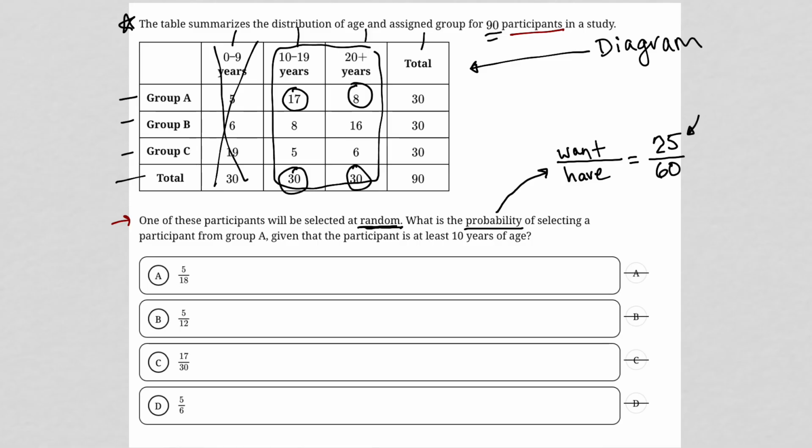Whereas what I have is, well, how many people am I choosing from? Well, to be at least 10 years of age does not necessarily mean you're in Group A. You could be in Group A, B, or C, and that's where the 60 comes from in the denominator.